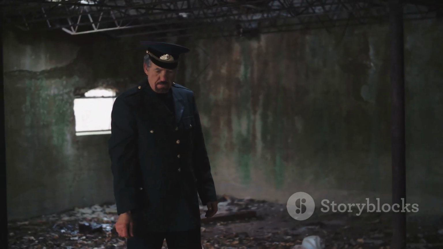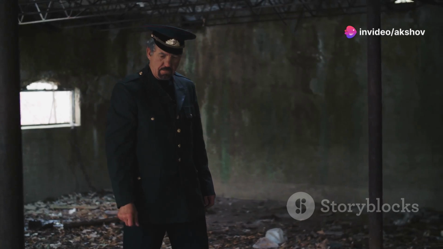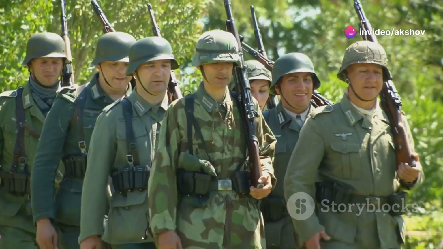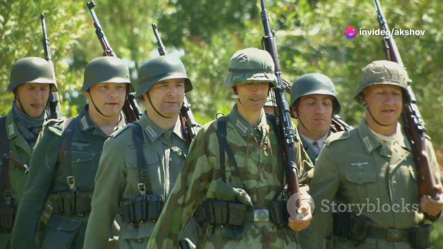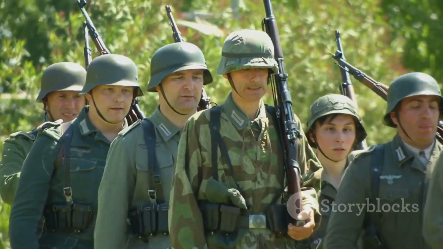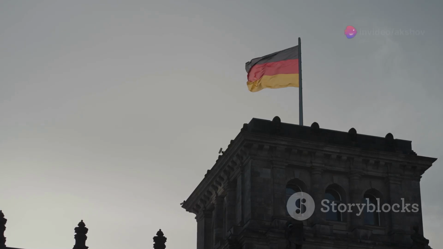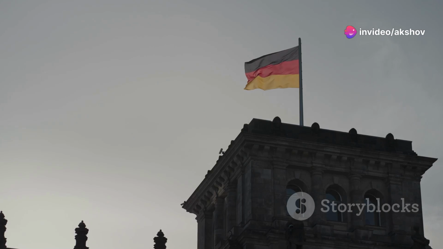Adolf Hitler, realizing the end was near, took his own life on April 30th, 1945, in his bunker. The city's defenders, now leaderless and overwhelmed, surrendered to the Soviet forces on May 2nd, 1945. Images of German soldiers surrendering, Soviet flags raised over the Reichstag, and celebrations in the streets of Allied cities.